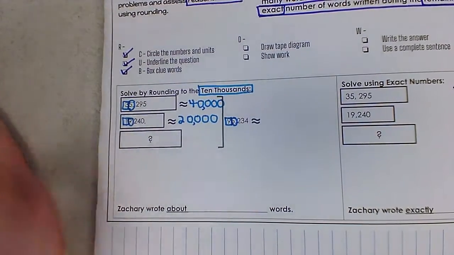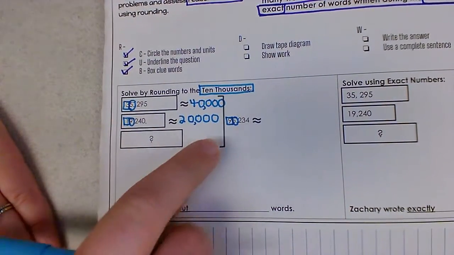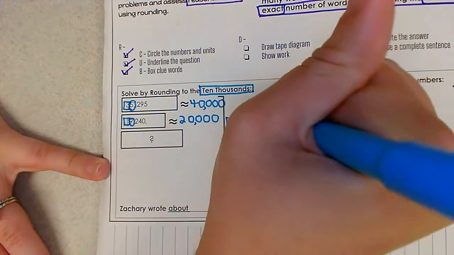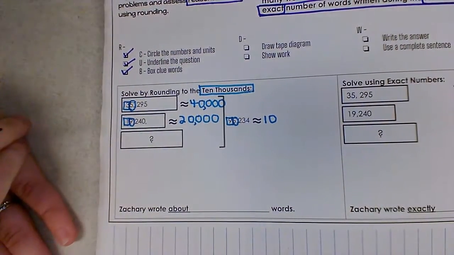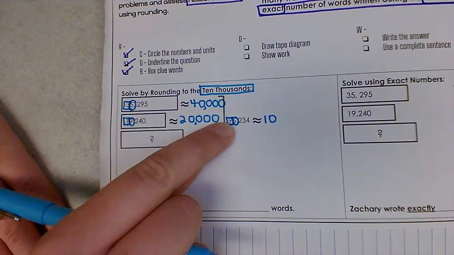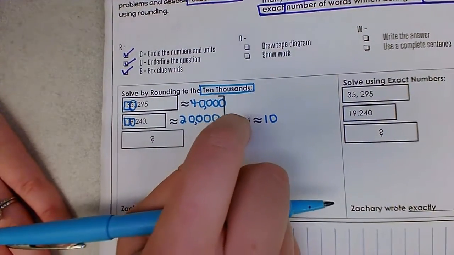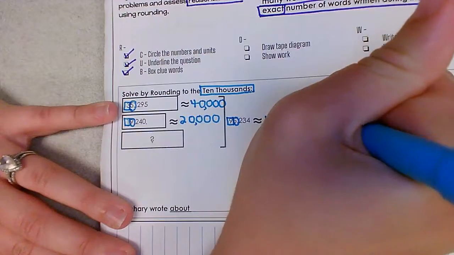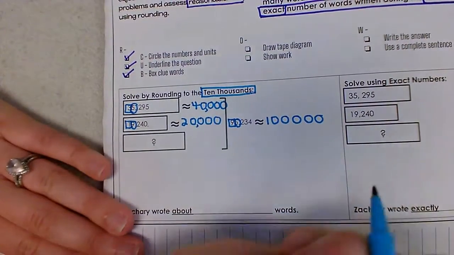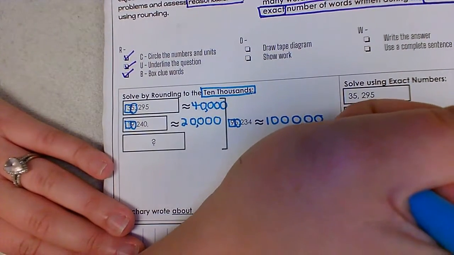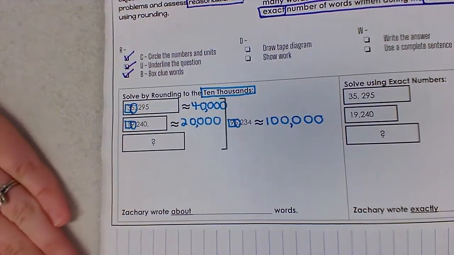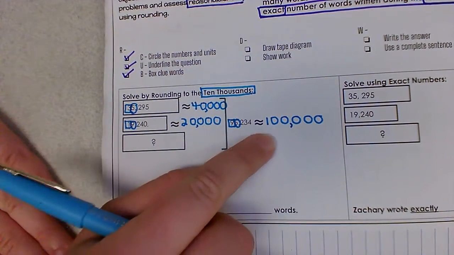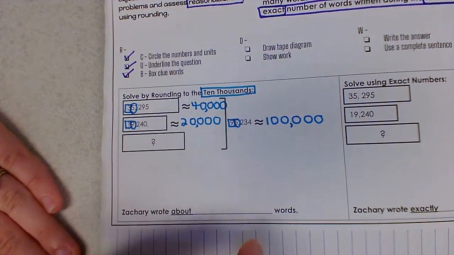We got a lot of rounding up going on. 5 tells me I'm rounding up. The number in the box goes up 1. 9 becomes 10. And everything after the box becomes zeros. 1, 2, 3, 4 zeros. Let's 1, 2, 3, wee! All right. We even made it to the next place value because our 9 became a 10, and 10 10,000s is the same as 100,000.